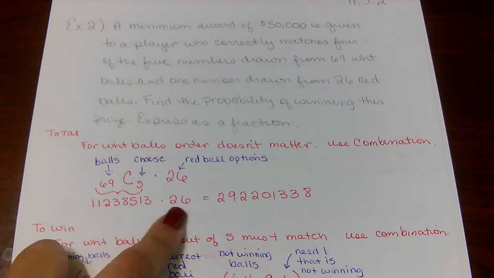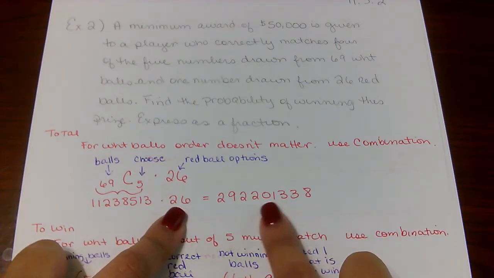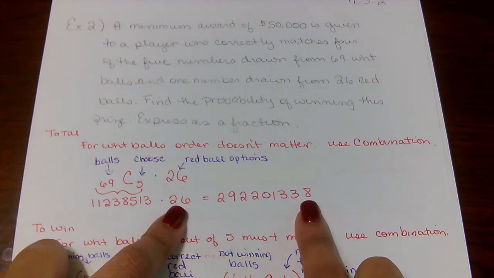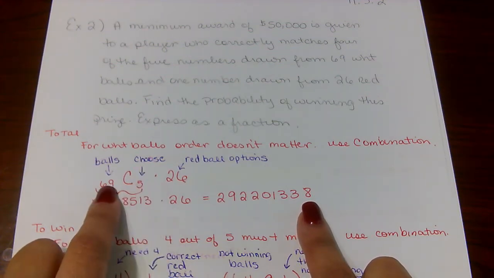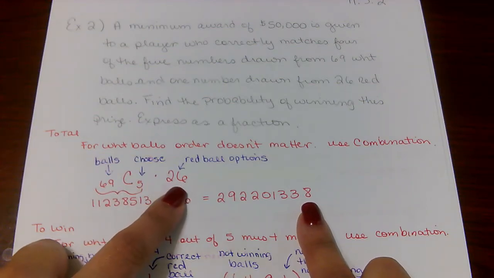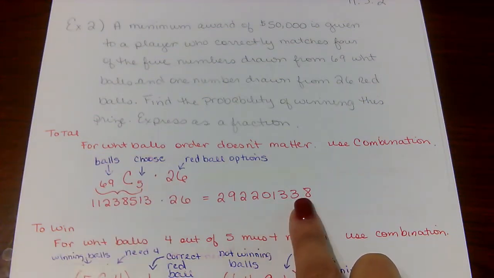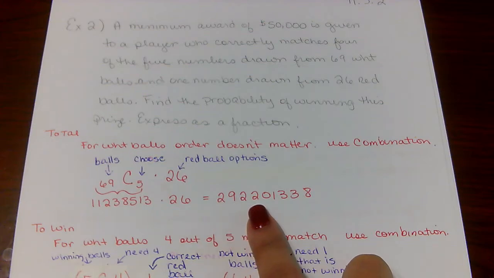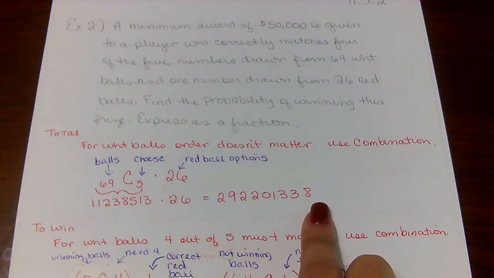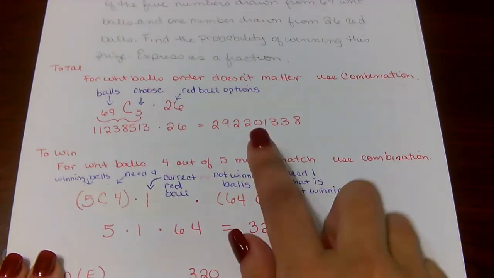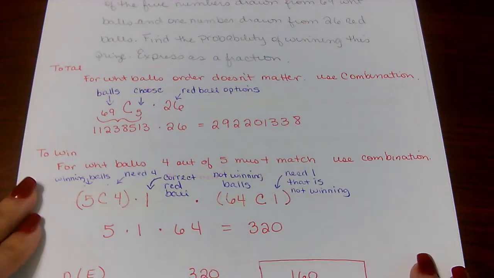When we multiply these two numbers, this is how many different combinations that are possible when you're choosing 5 white balls out of 69 and 1 red ball out of 26. Okay, this is why playing the lottery, your odds are so small. Okay, there's a lot of choices and combinations that can be used.